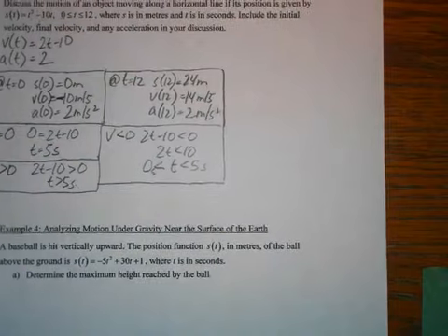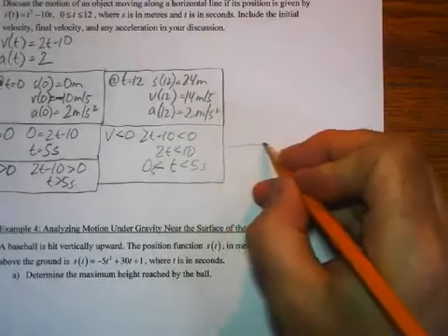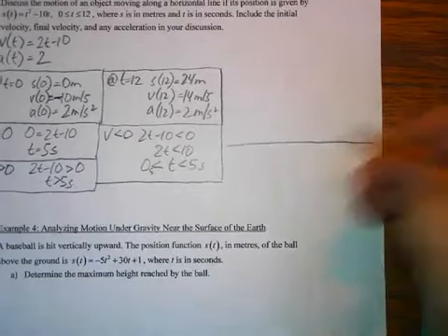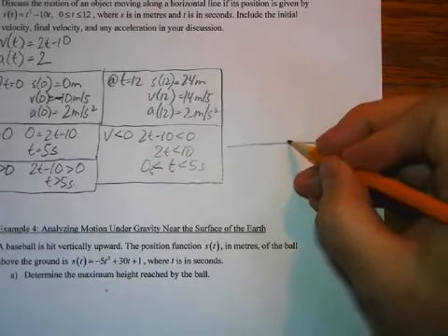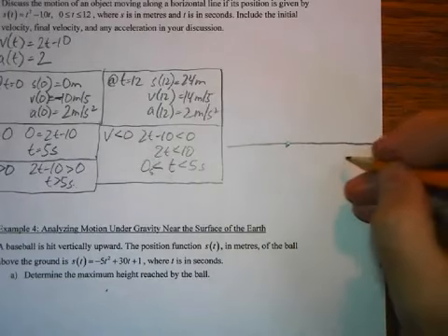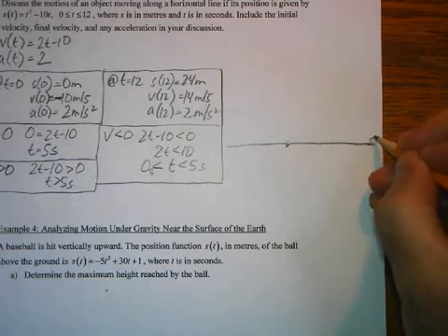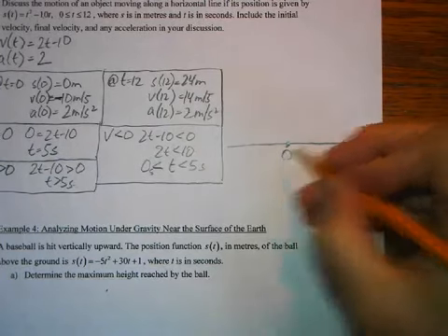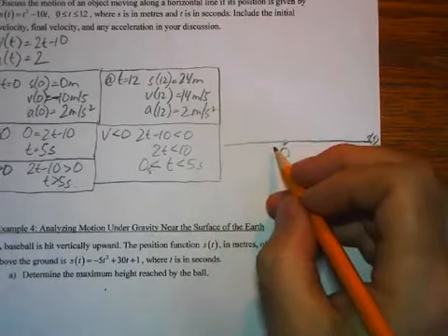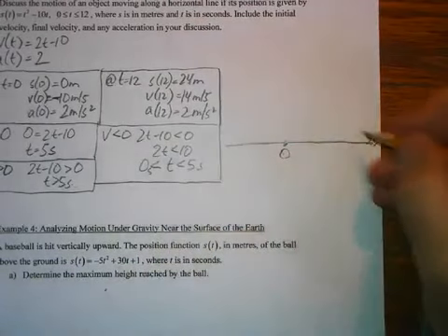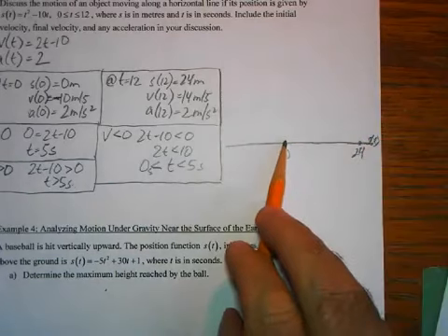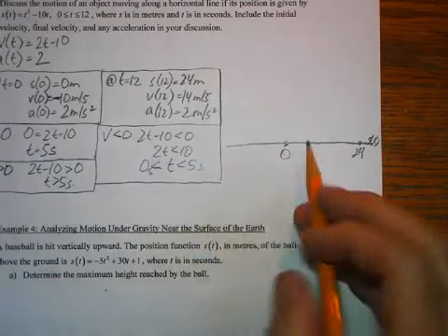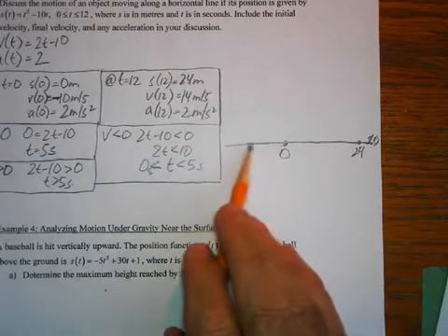Now, I kind of cut my room back here, but I'd like to show you with this number line what's going on. We basically know that this is the position S of t, so that's at 0 meters, and we know it went all the way out to 24, so it ended there, started there. Now, one thing we didn't do, so we know for the first 5 seconds it was going left.